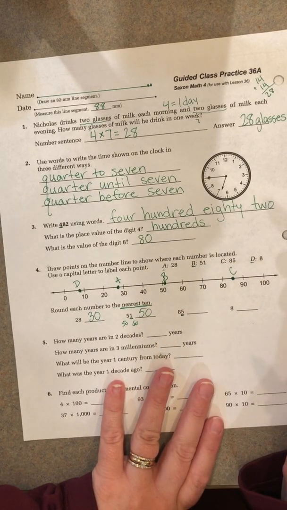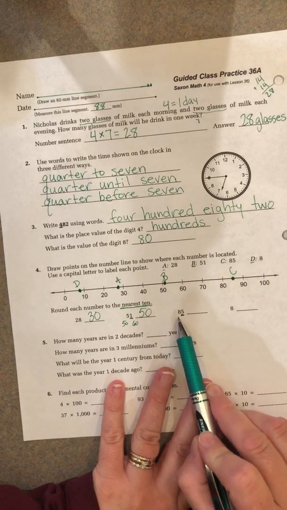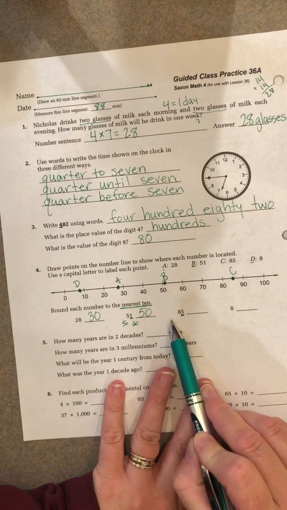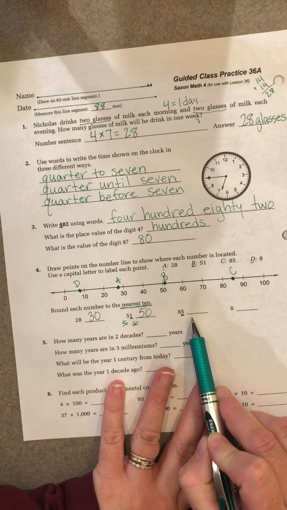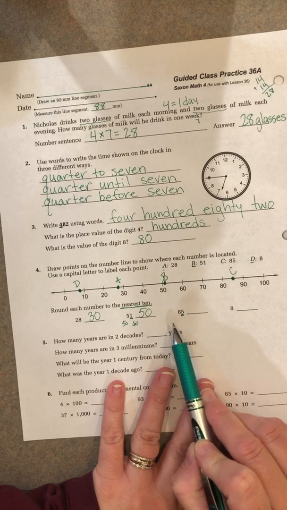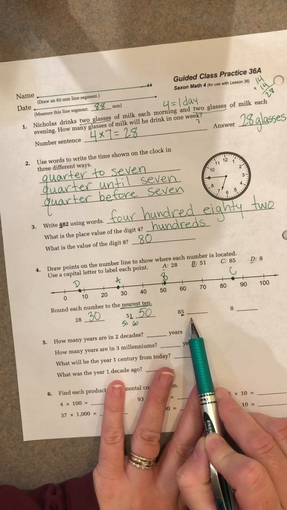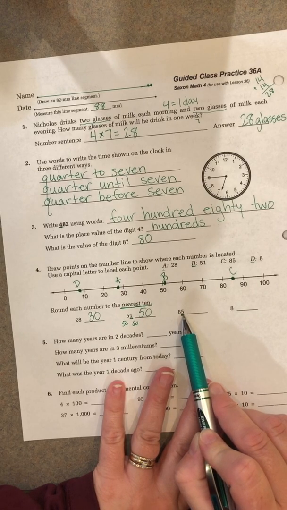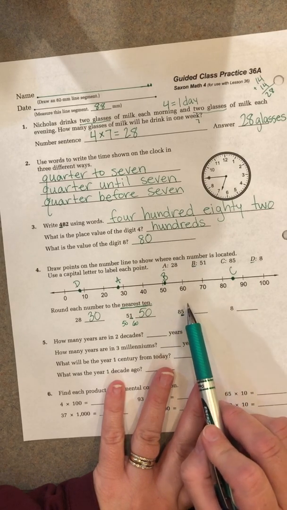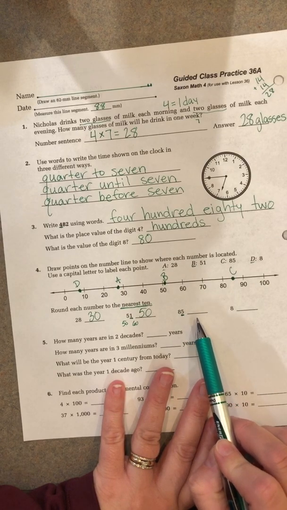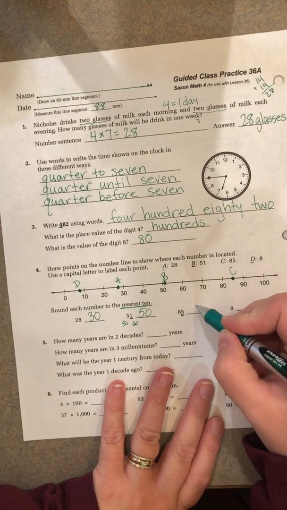85, we look at the 5 and we decide, does it go to 80 or does it go up to 90? Because 85 is between 80 and 90. And remember, the 5 is at the top of the roller coaster, and if it's 5 or greater, it goes down to 90.